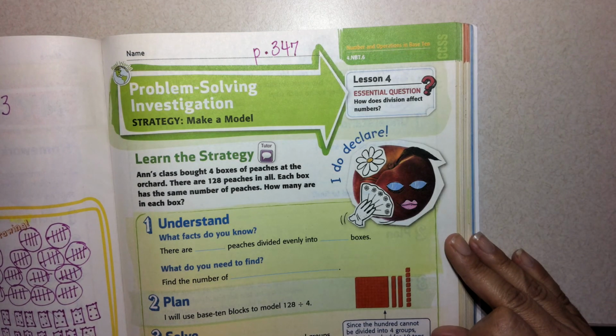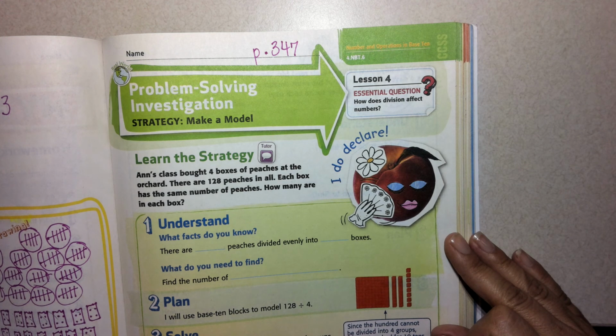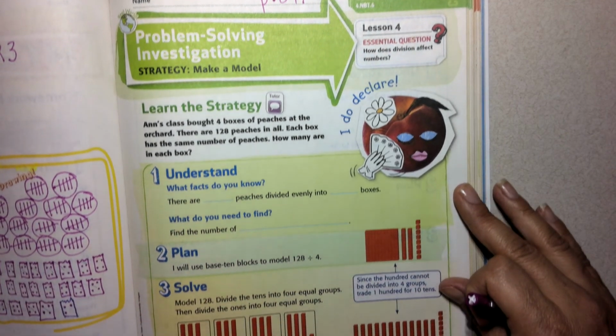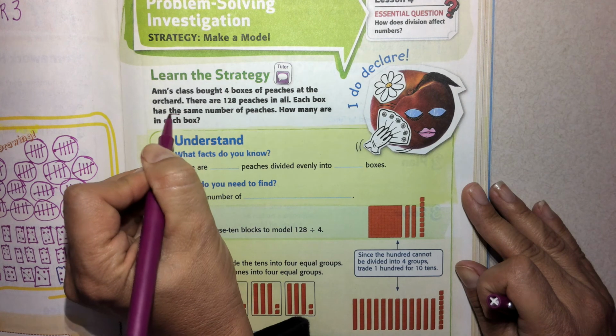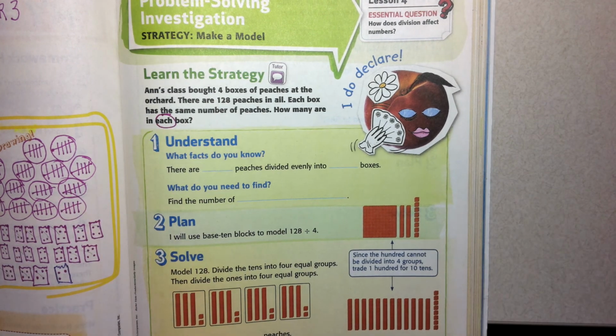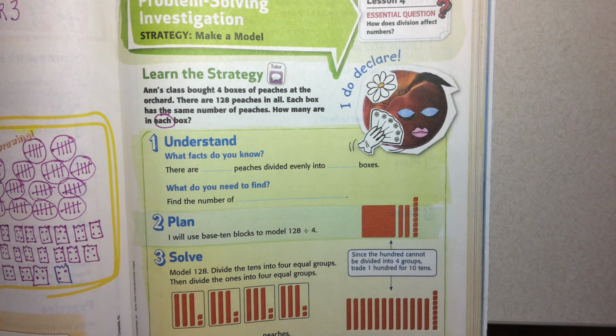Anne's class bought 4 boxes of peaches at the orchard. There are 128 peaches in all. Each box has the same number of peaches. How many are in each box? And that key word that tells you that we're dividing is the word each. All right, what facts do we know?